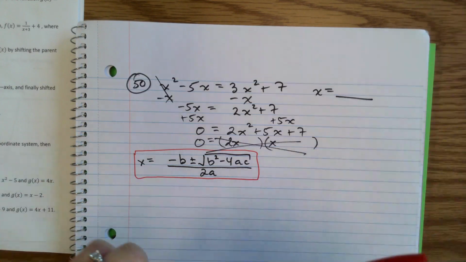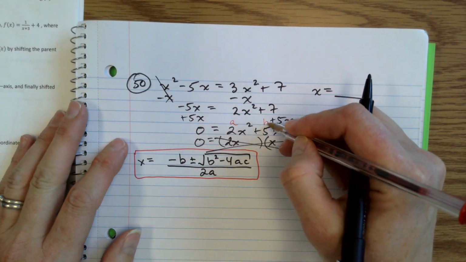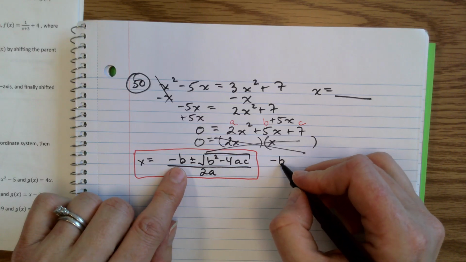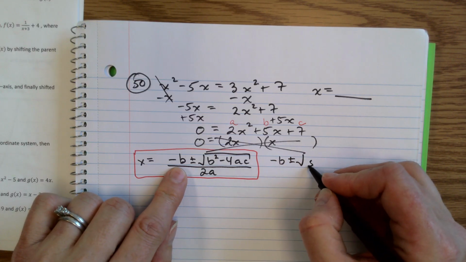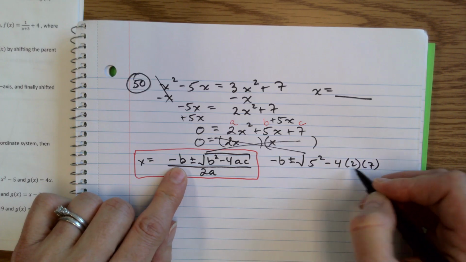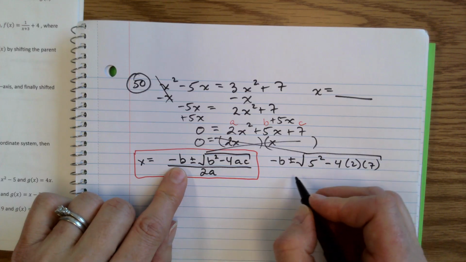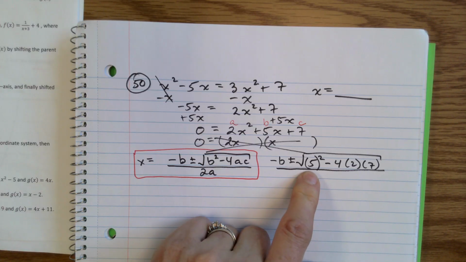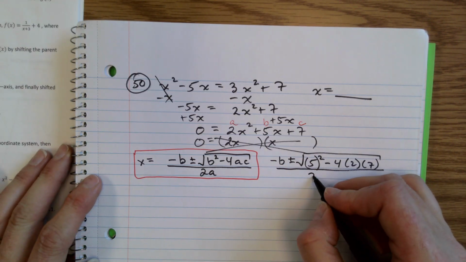Here is a, 2. Here is b, 5. And here is c, 7. So we're going to plug those in. Negative 5 plus or minus the square root of 5 squared minus 4 times 2 times 7. If 5 were negative, I'd need to be sure to put it in parentheses, so I'll put it in parentheses here. If you square a negative, it becomes positive. All over 2a, which is 2.